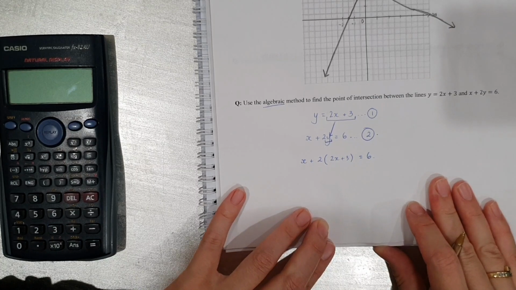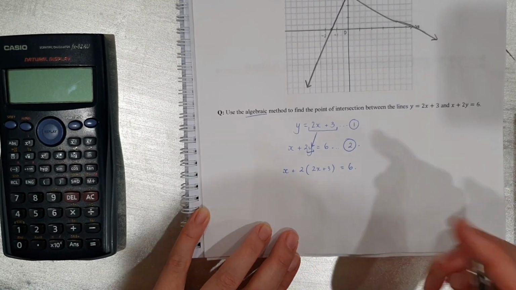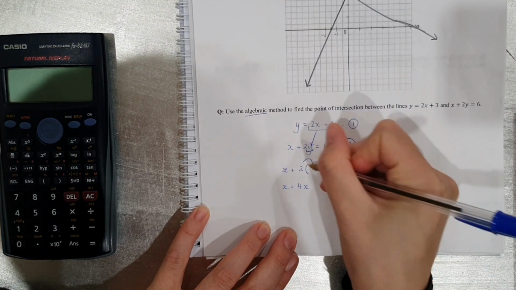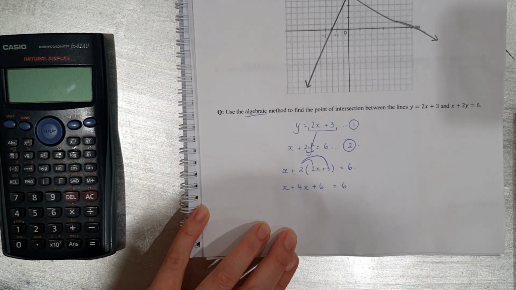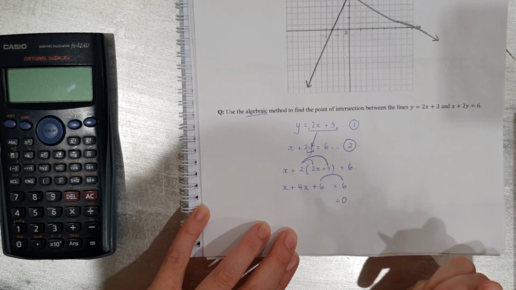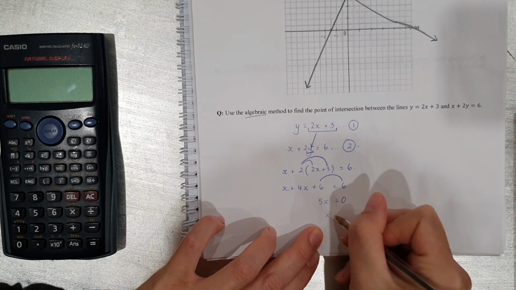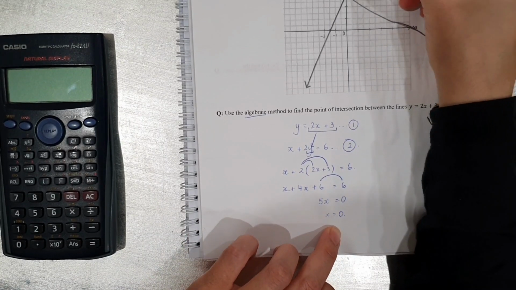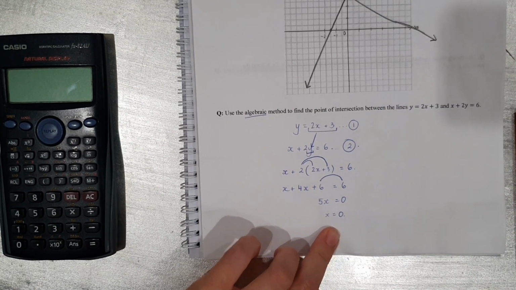Now, the next thing we're going to do is to expand and simplify and solve for x. So the first thing we do here is expand. 2 times 2x is a 4x, and then 2 times 3 is a 6. So plus 6 is equal to 6. The next thing we're going to do is move the number to the other side, take away the 6, makes it a 0 over here, and we're going to get an x, and a 4x makes a 5x equals 0, which means x equals 0, which is exactly what we anticipated, because as you can see on the graph, x is equal to 0 as one of the ordinates.